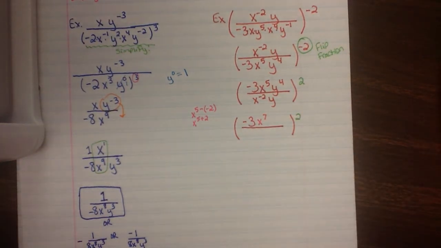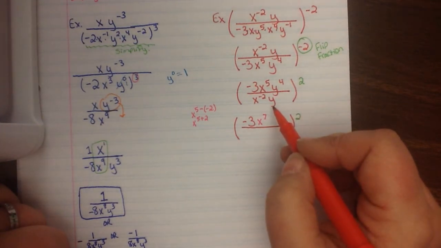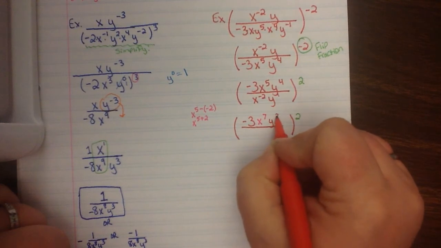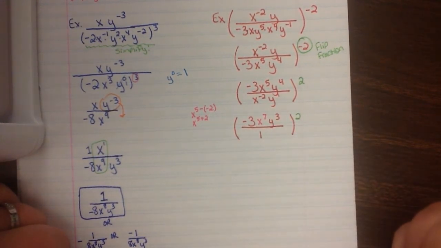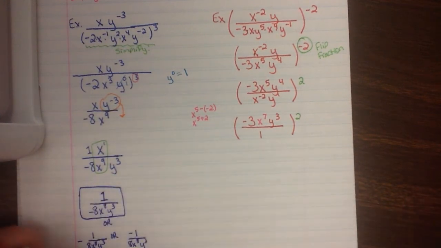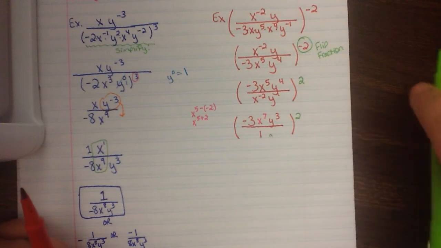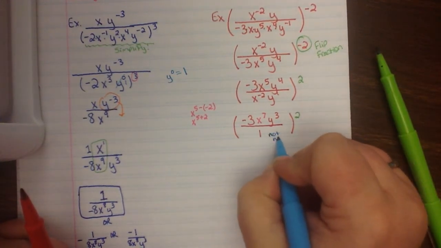Sorry, I didn't use a better contrasting color. Okay, and then my y's, well, I have 4 minus 1, so that's going to be y to the 3rd. Oh, so look, I just took everything out of my denominator. So it's over 1, and do I really need that over 1? I don't. It's not needed.